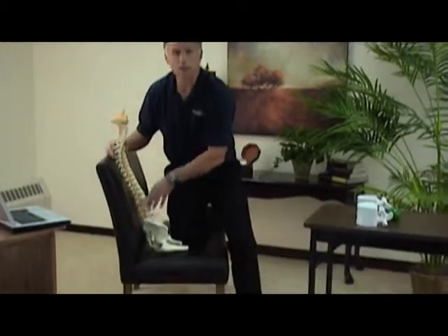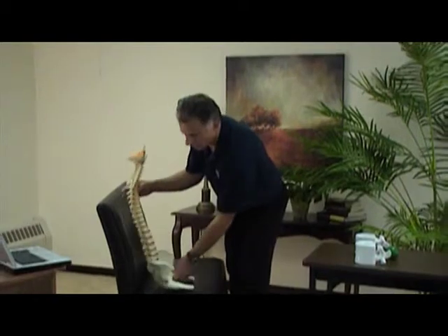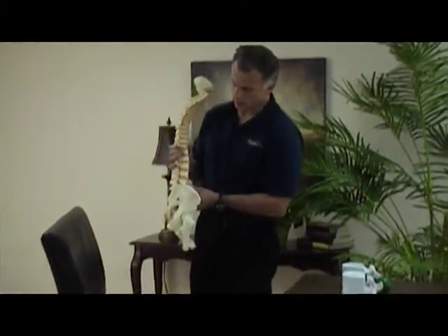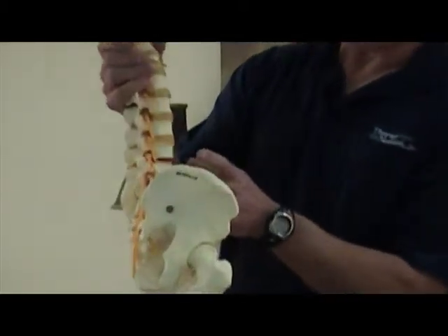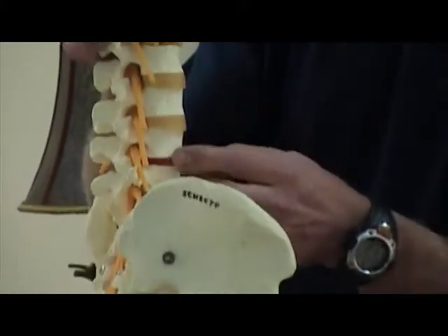What is a herniated disc or a slipped disc? Discs do not slip, that's just a term, that's a misnomer. So let's look at what a herniated disc is. We're going to look right in here, can you zoom right in here? We're going to look at lumbar 4 and lumbar 5 vertebra, and then right here.